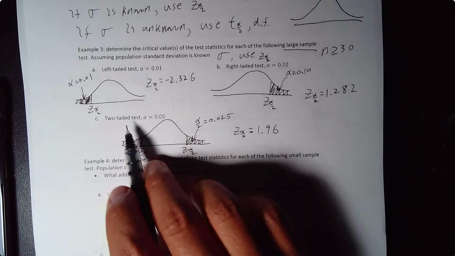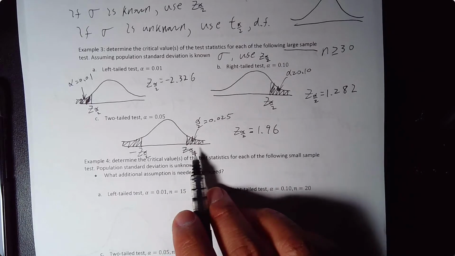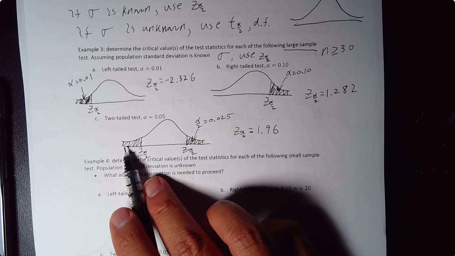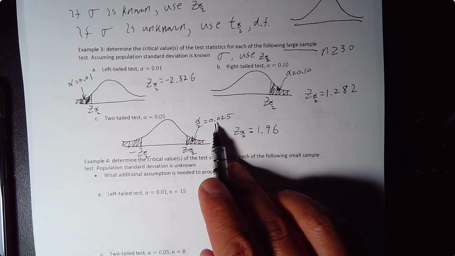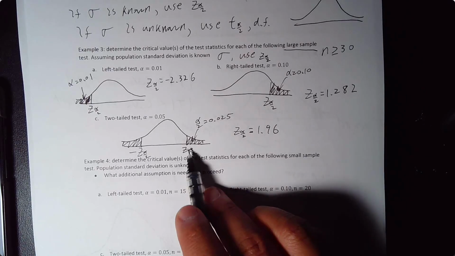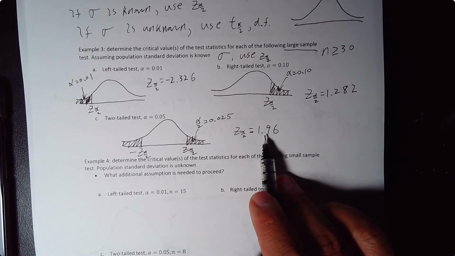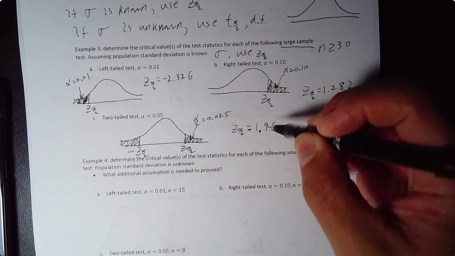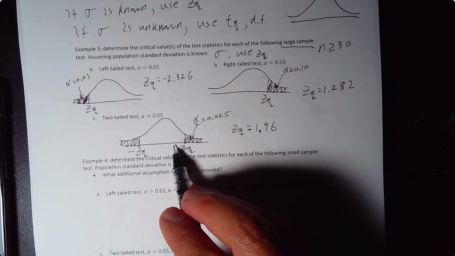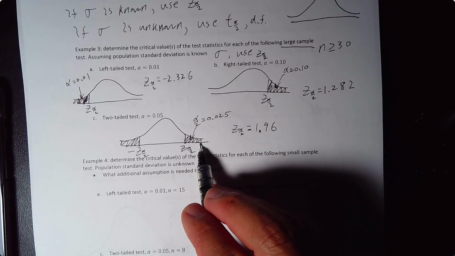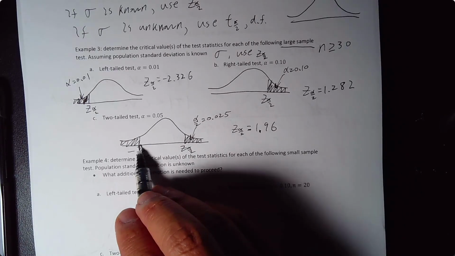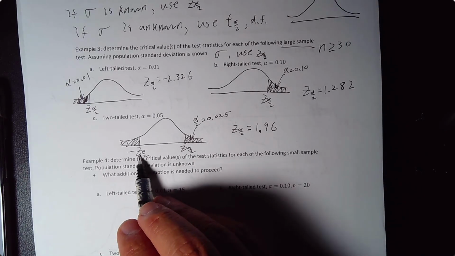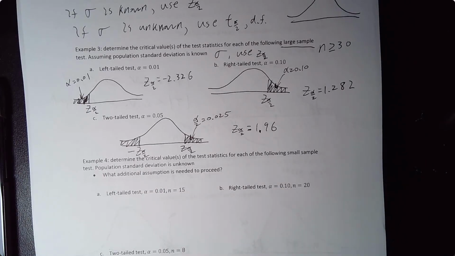Two-tailed test, we will split alpha in half. So each tail, the area in each rejection region will be 0.025. Okay, and so therefore that would be 1.96. Now here, if your test statistic is larger than 1.96, you will reject. If your test statistic is smaller than negative 1.96, you will also reject.